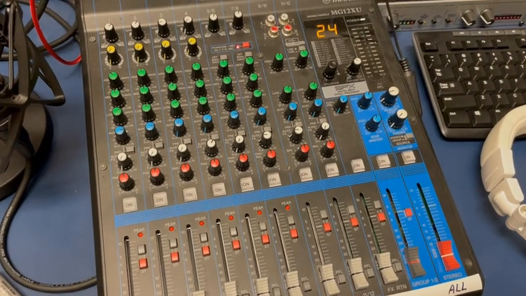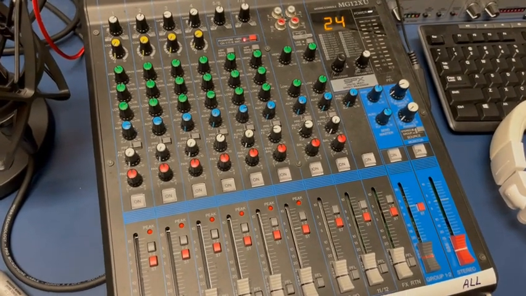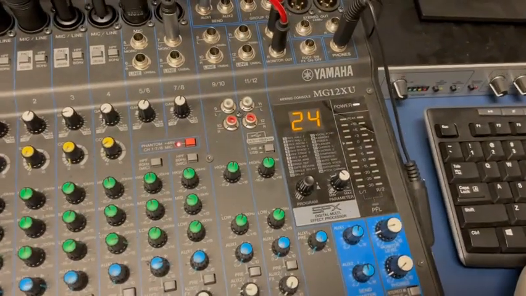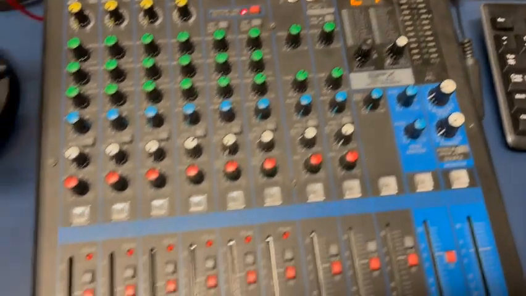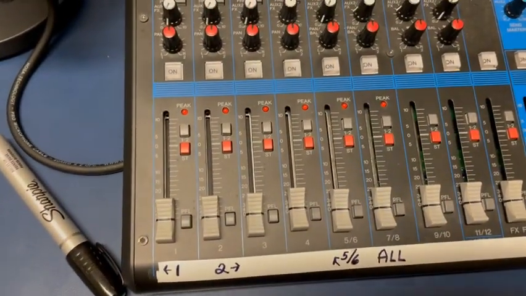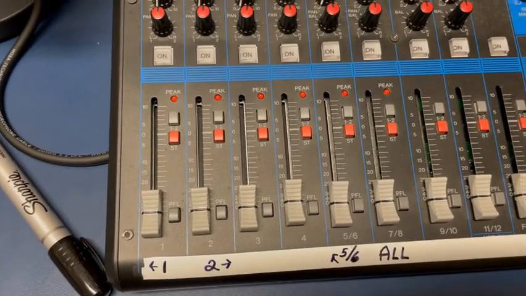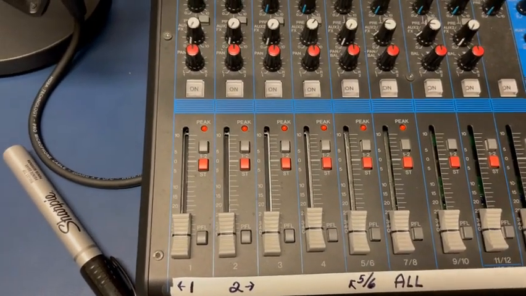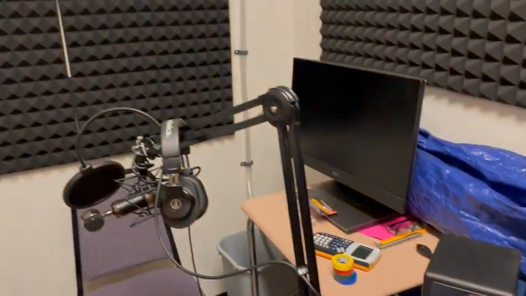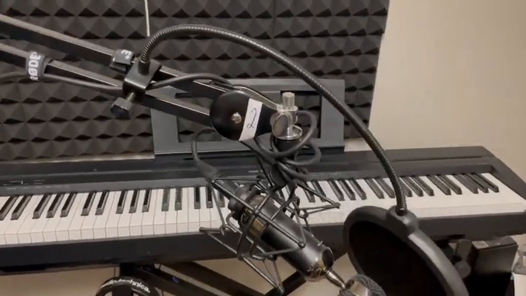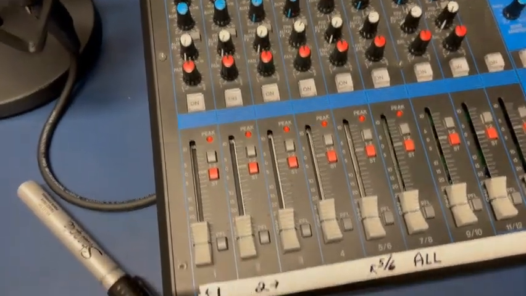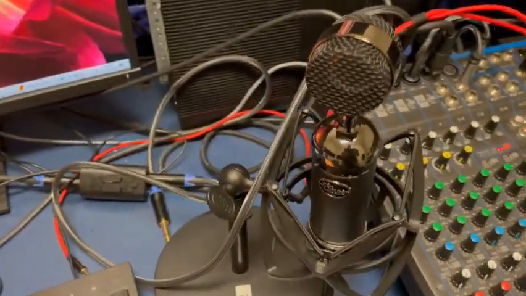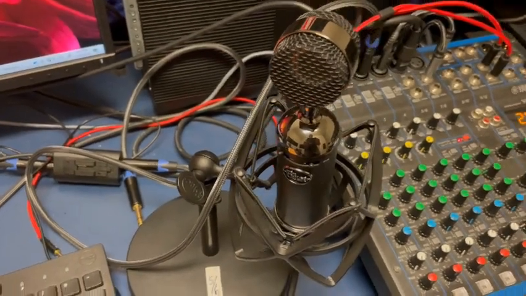Okay, after I've turned on the computer and turned on the soundboard, as we see, I have labeled 1, 2, 5, and 6, right? Mic 1, left side, mic 2, right side, mic 5, 6 is the center mic.